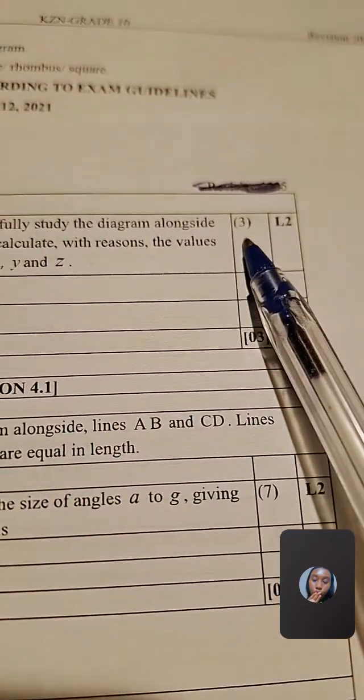Just make sure that you don't spend more than 3 minutes in that process, because you want to save time for the completion of the exam and making sure you get through all the questions.